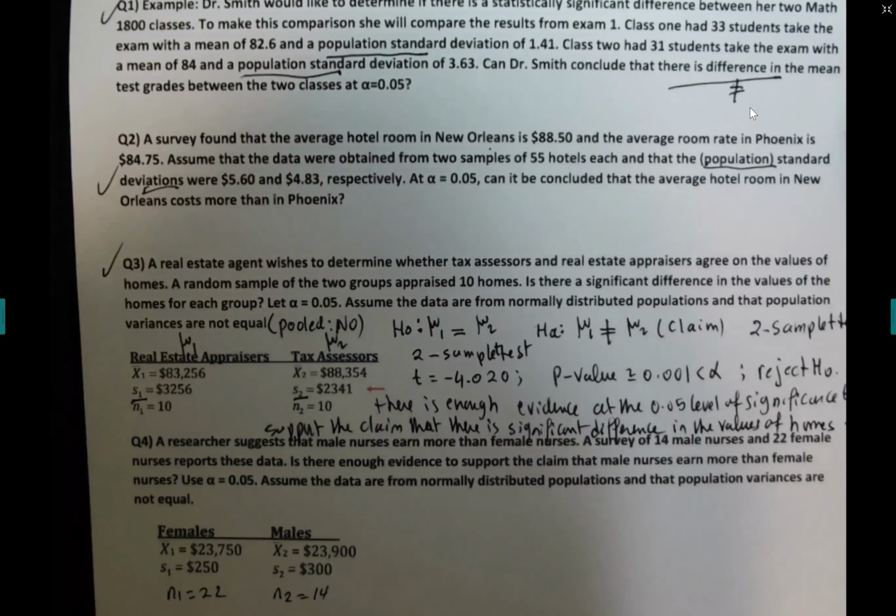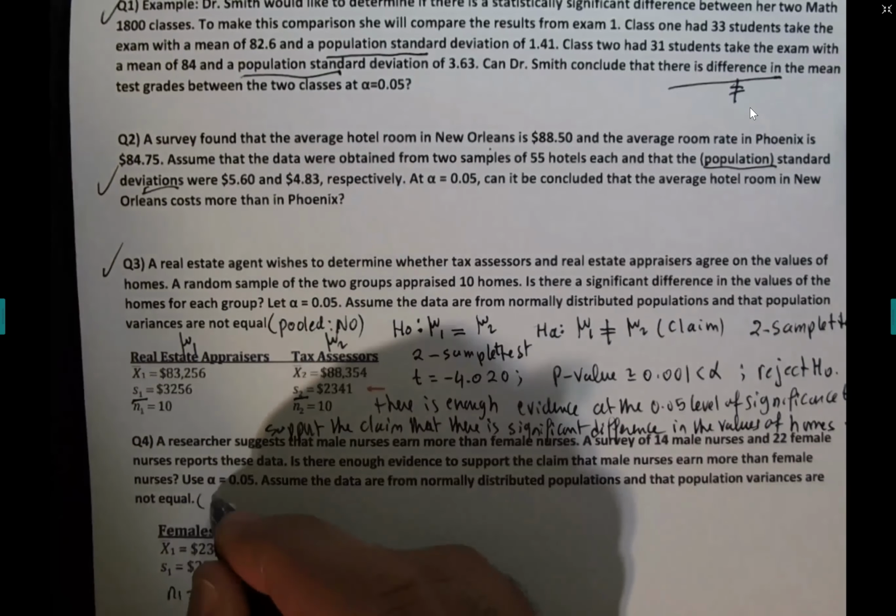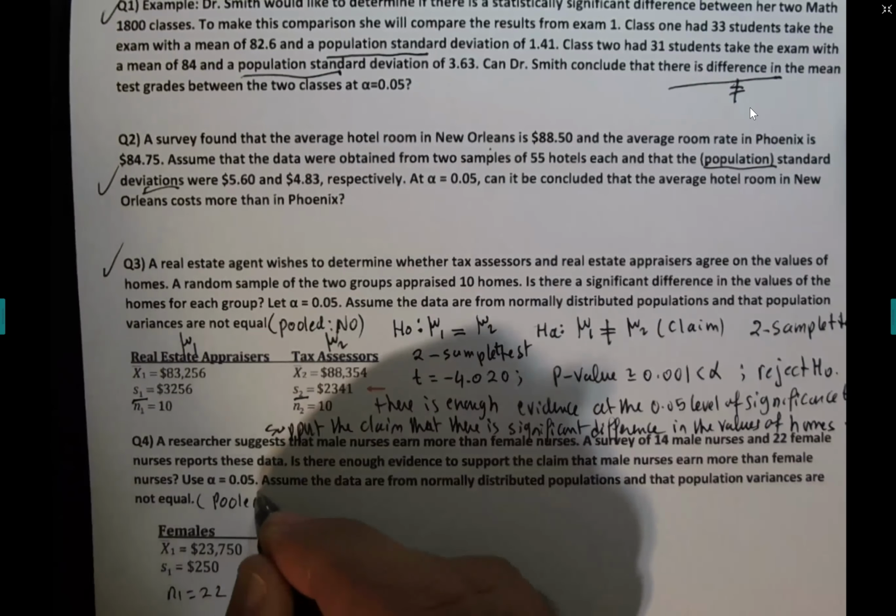Reported this data. Is there enough evidence to support the claim that male nurses earn more than female nurses? Use alpha equals 5%. Assume the data are from normally distributed populations, and the population variances are not equal. That means pooled is no, guys.